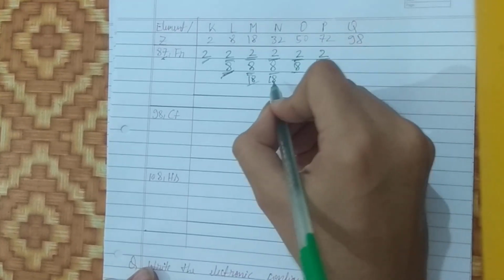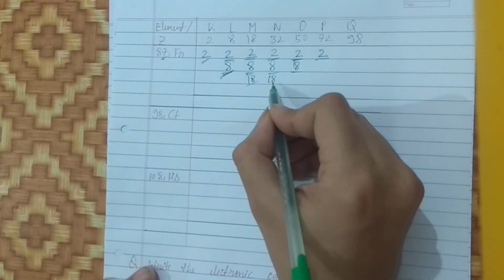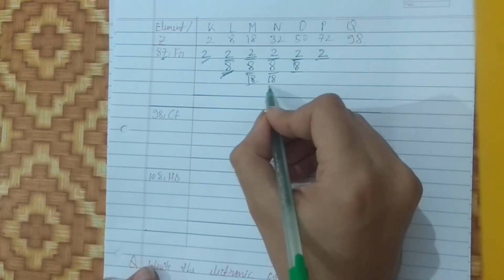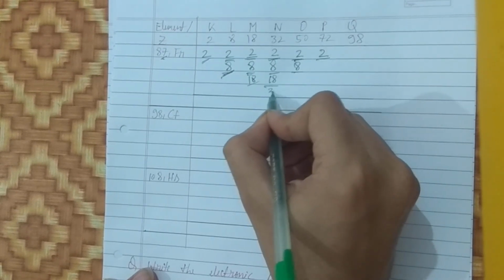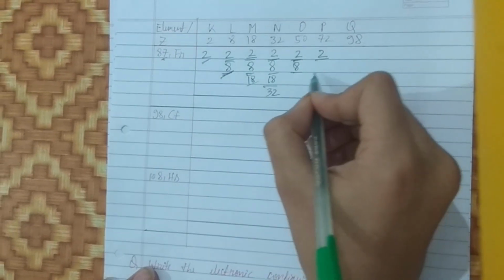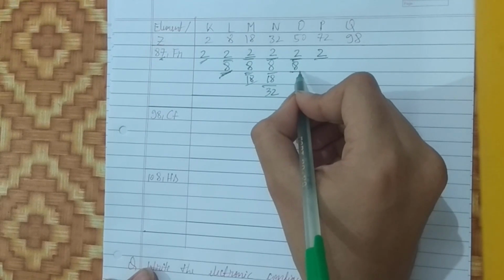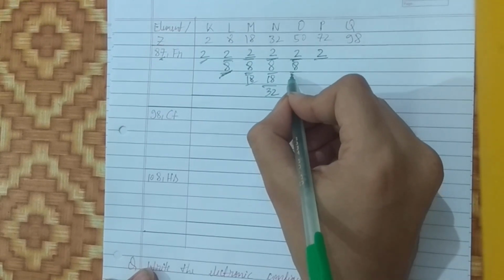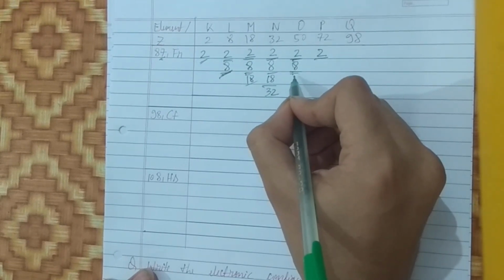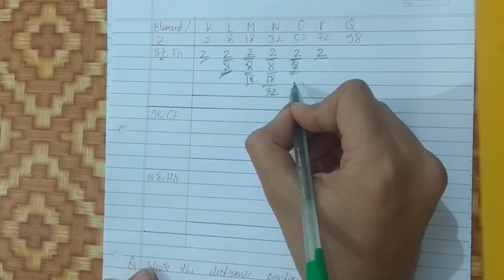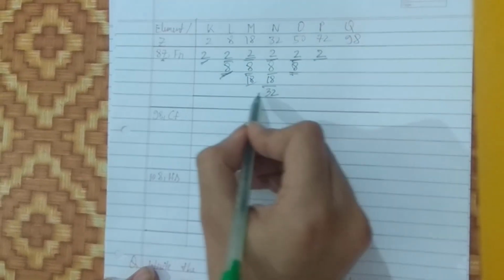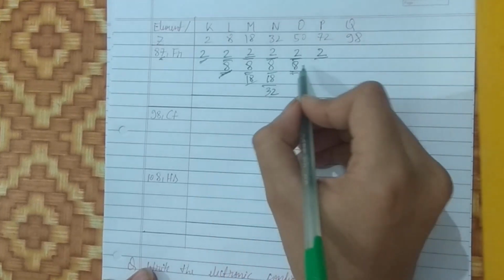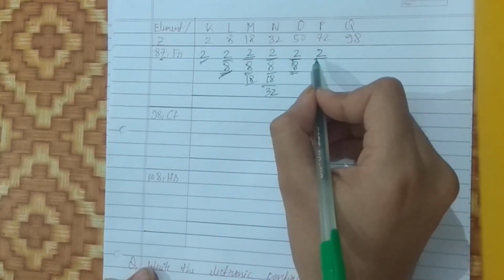Then again we will check if n minus 2 is fully filled or having 18 electrons. So it's not, so we will fill up to 32 here. Okay, and we will check for n minus 1 if it's fully filled or having 18 electrons. No, it's not having. That's why we will fill next electrons in this case here. But let's count first how many electrons are done. 2, 8, 10, 28, 60, 68, 70.